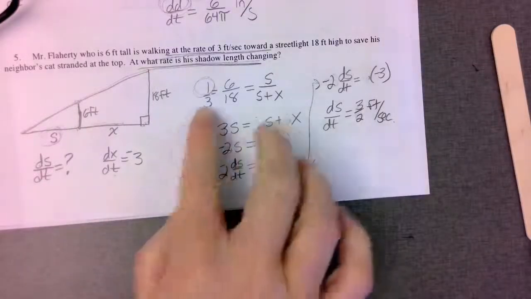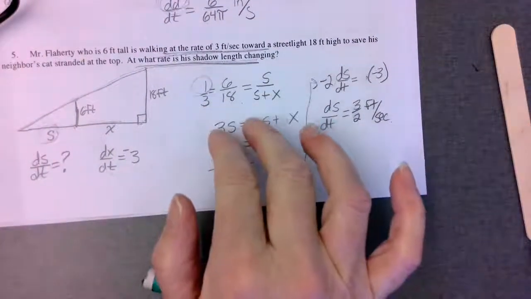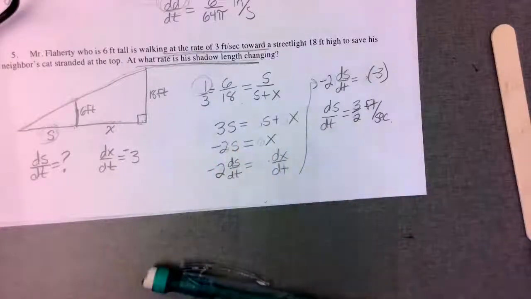So lesson learned, if you simplify, make sure you do it on the next line, because look how easy it is to just, boom, make a little mistake.